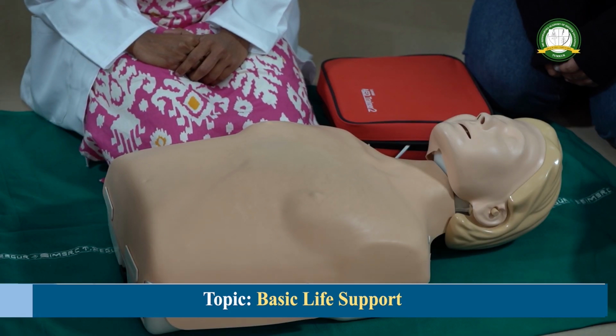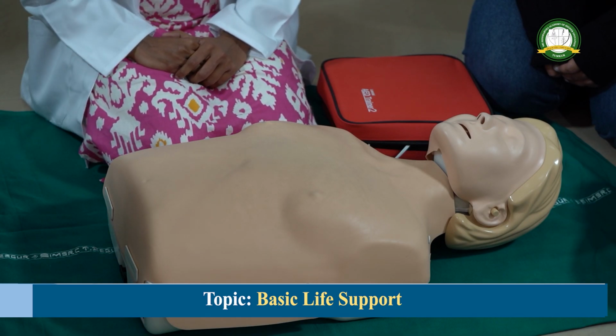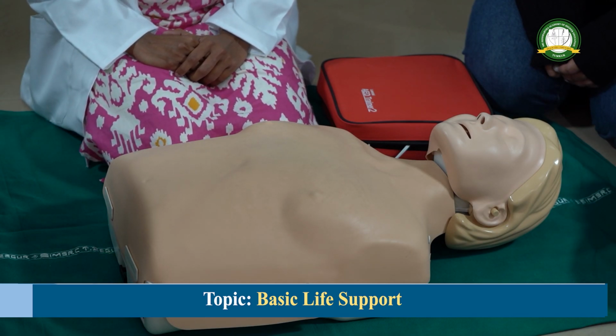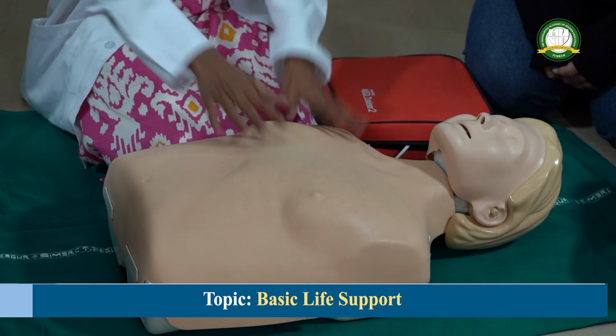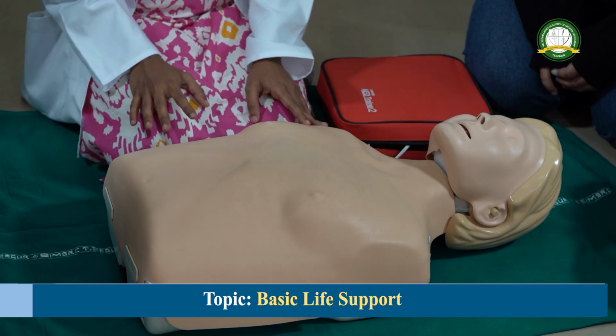Today we are going to learn about a life-saving procedure, that is how to provide basic life support. As the name suggests, it is a basic procedure, but it should be done in a systematic approach so as to ensure adequacy and efficiency so as to save lives. So let's begin with it. Along with my postgraduate students, we will be demonstrating this on a mannequin. It is like a simulation class.